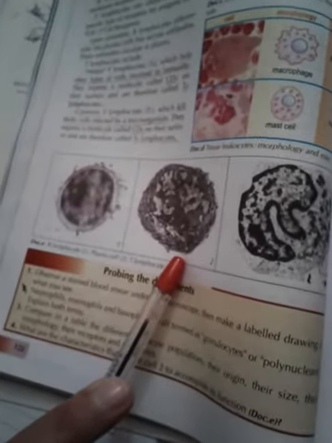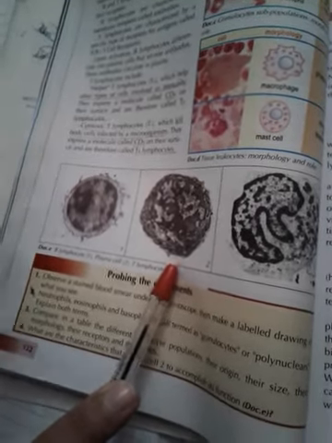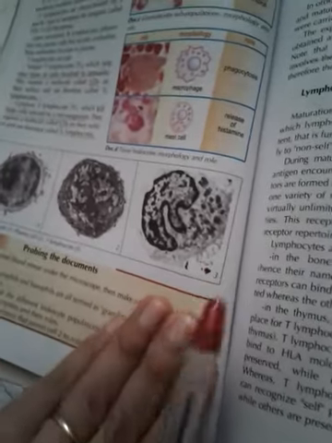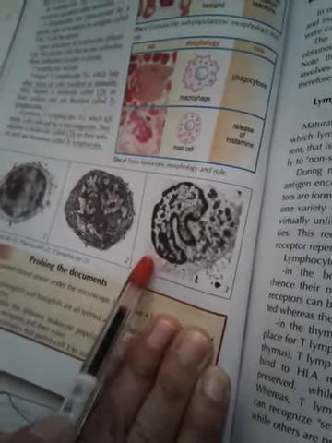I'm going to show you over here. Number 1 is a B lymphocyte, okay? It's not active here. Once it's activated, it's going to change into number 2, which is a plasma cell. This plasma cell is the one responsible for secreting the antibodies that fight the antigen of the non-self, okay? Number 3 is a T lymphocyte.